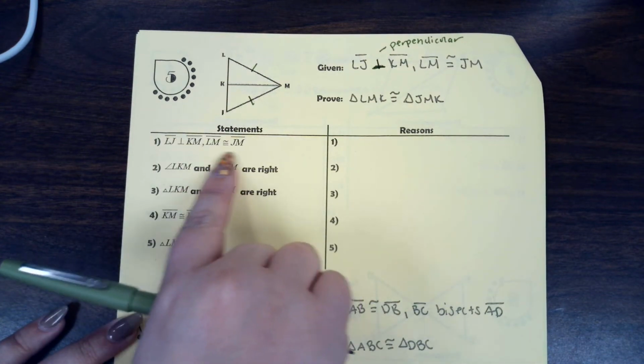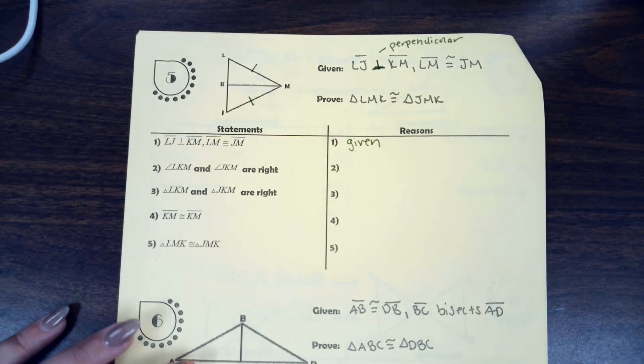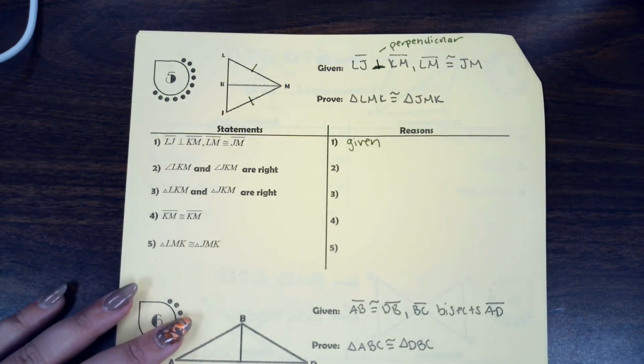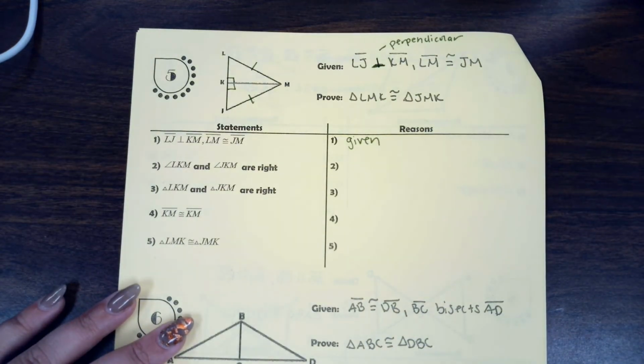All right, first, we just rewrote the given. Next, angle LKM and angle JKM are right, so here and here.